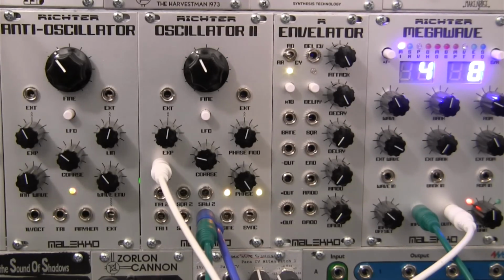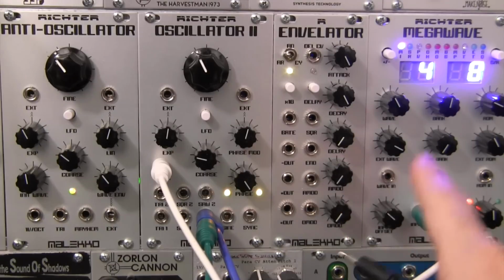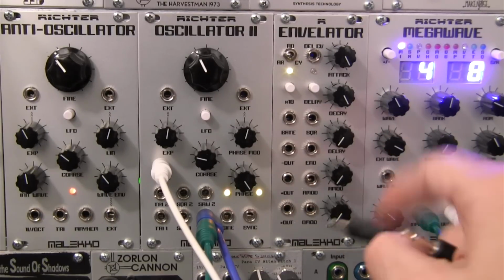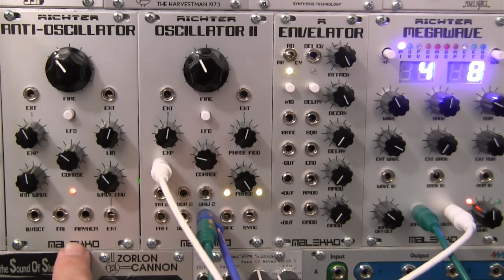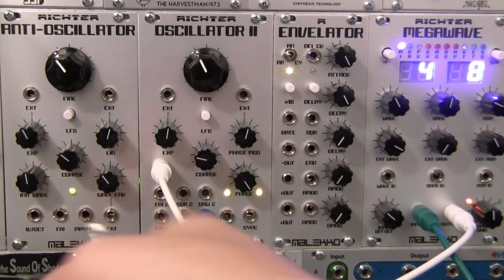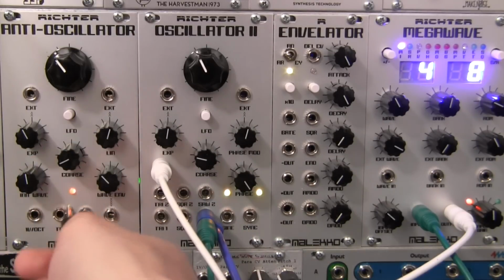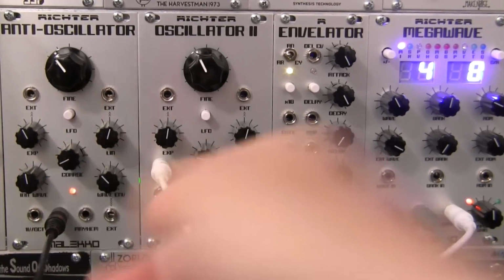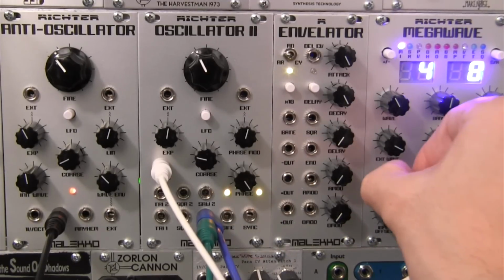Or if you want to combine the two, you could kind of shift through the different waveforms by using a low frequency oscillator, such as the anti-oscillator over here. So we'll just patch the triangle wave into our wave in.